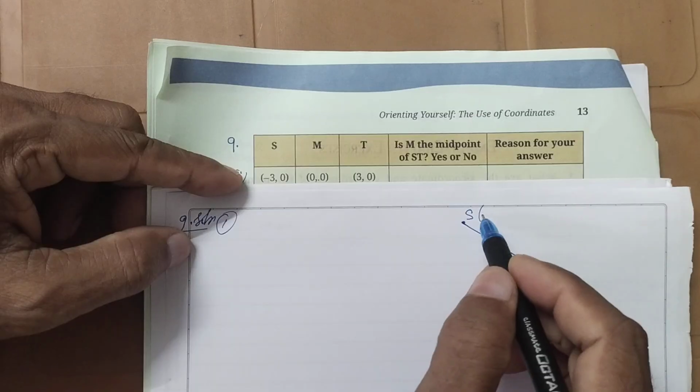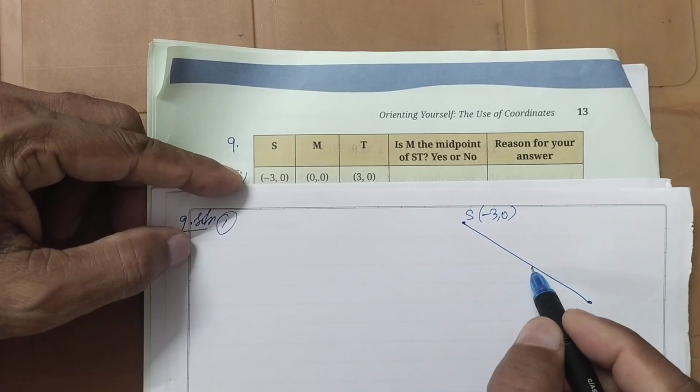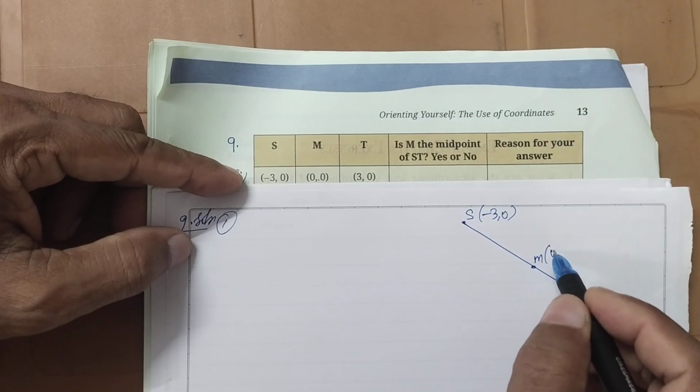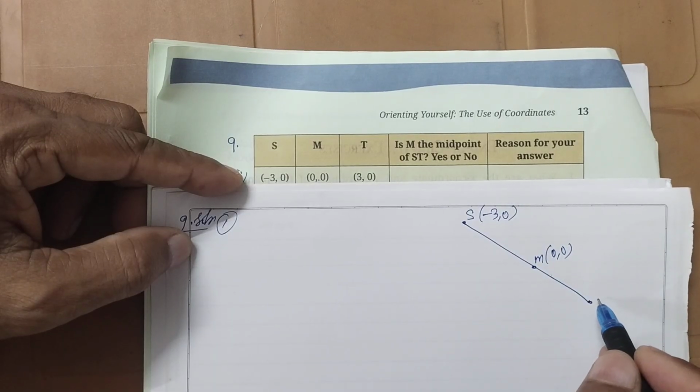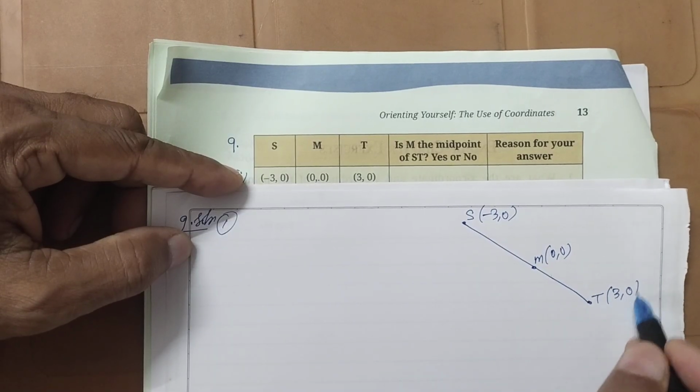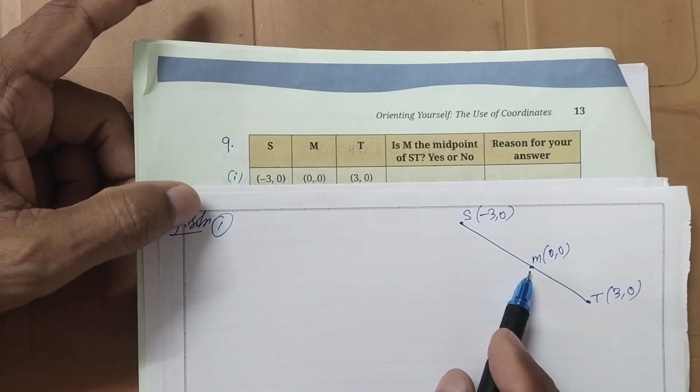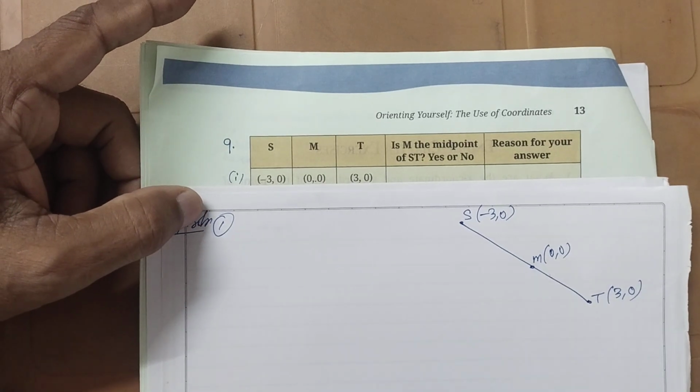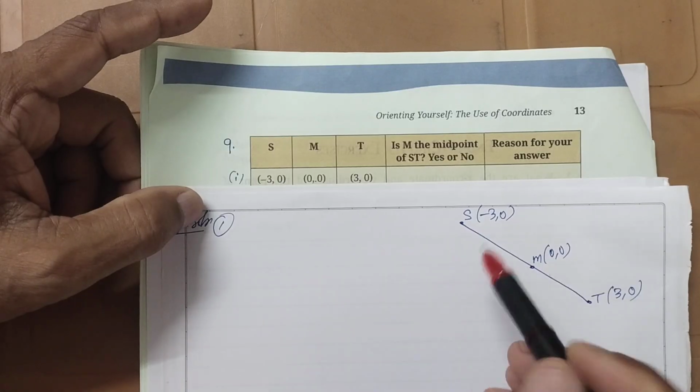Point S is given as -3, 0. Point M is given as 0, 0, and T is given as 3, 0. Now you are asked to say whether this M is the midpoint or not. Our formula was like this.